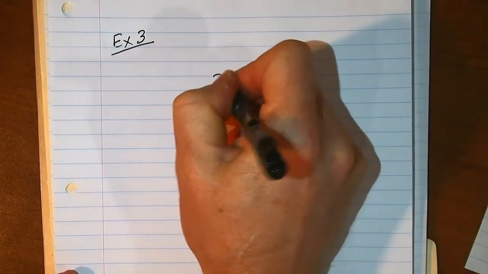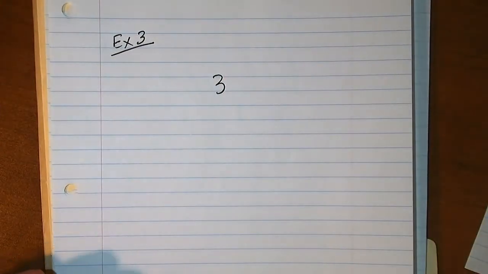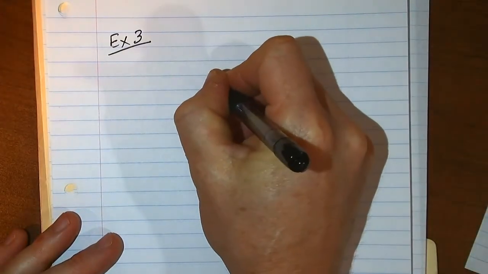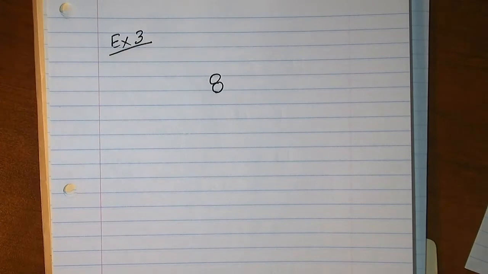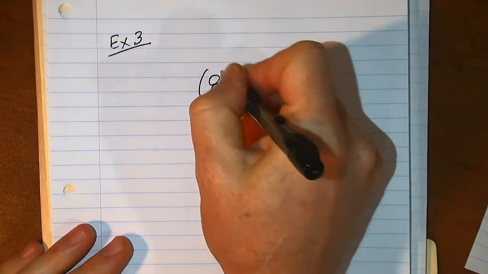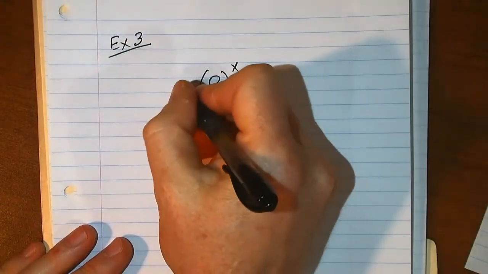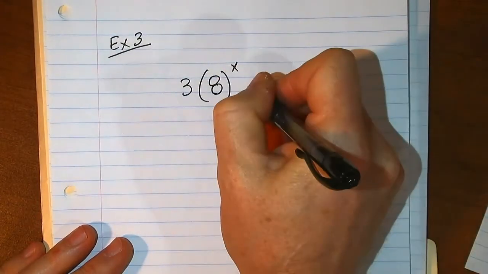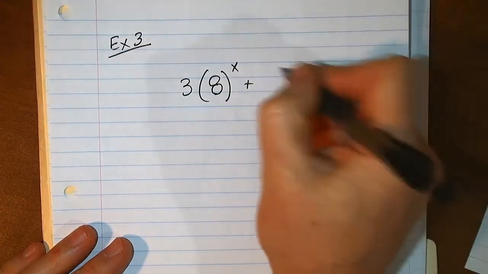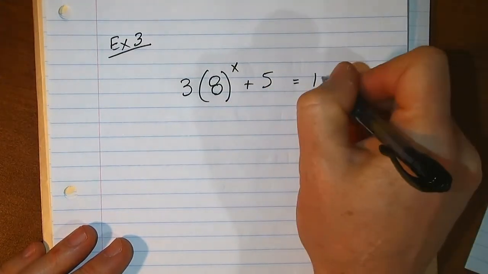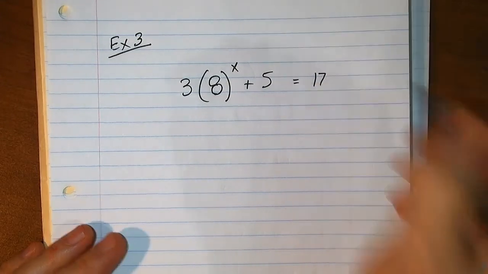All right, so let's say I've got something like 3. I did 3 last time, didn't I? Let's not do 3. Let's make that 3 into an 8. Okay, so let's say I've got an 8, and that 8 is raised to the x power. That is also being multiplied by 3, and that is being added to a 5. Let's say equal to 17. Let's say that.